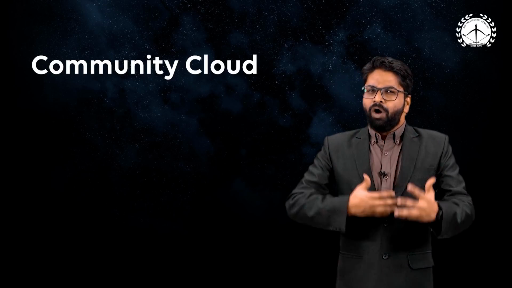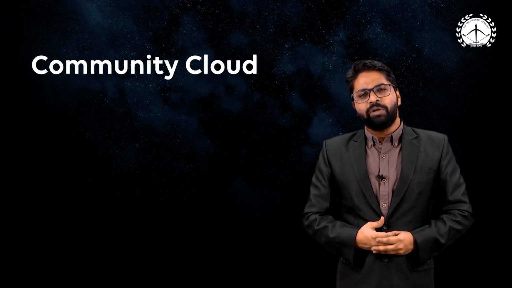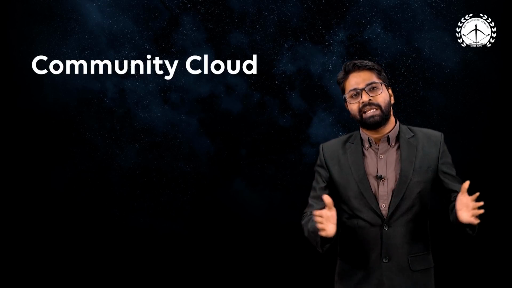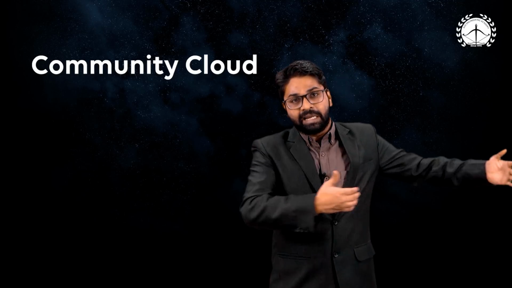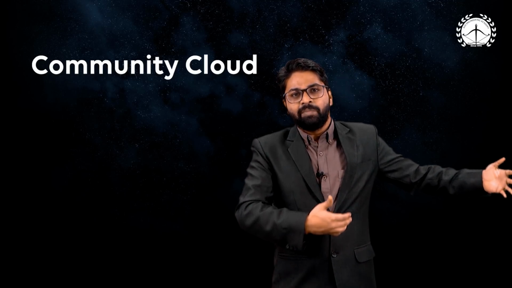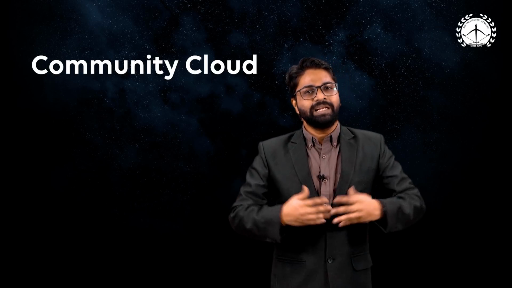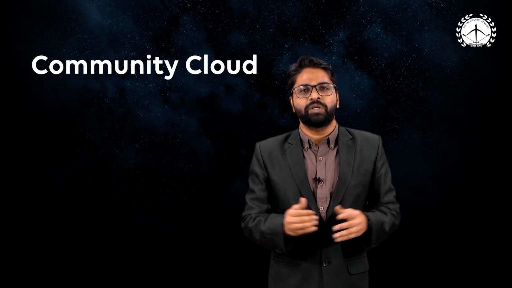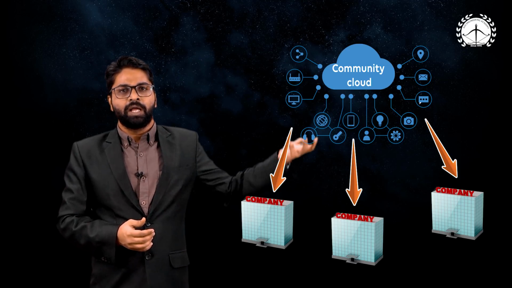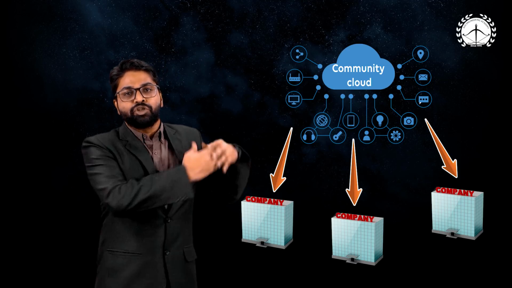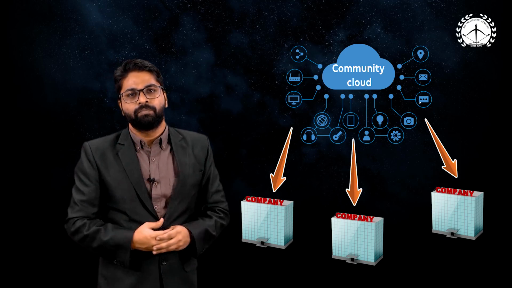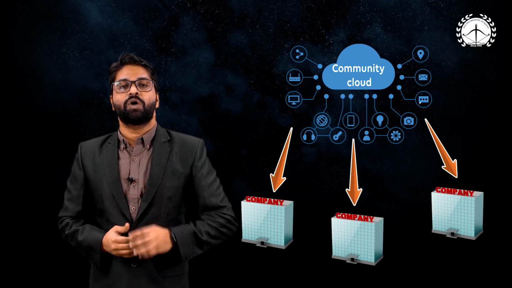Now let's come to the community cloud. What is happening in community cloud is nothing but there are many organizations coming with one idea such that let's buy one storage and let's divide the storage between us. For example, this is company 1, company 2, company 3. They are sharing the storage between them. This is called as what?